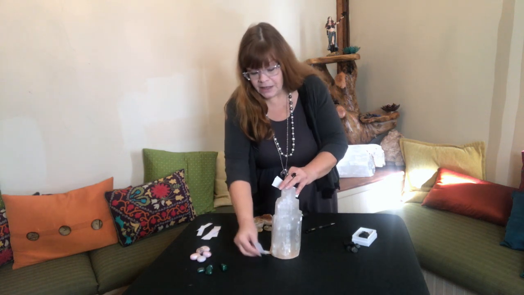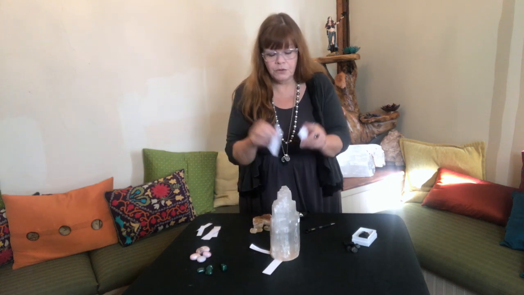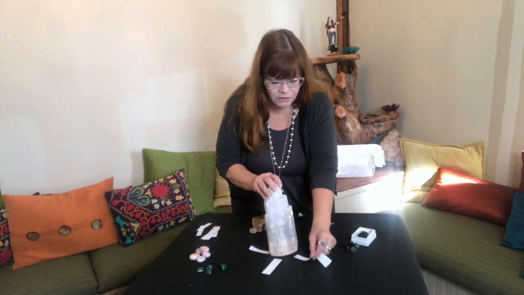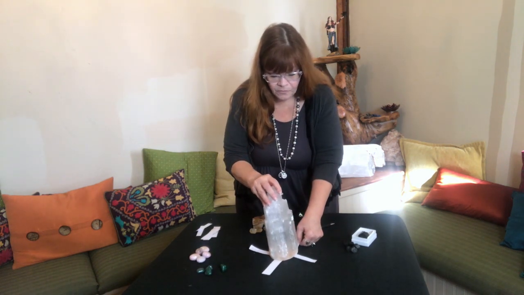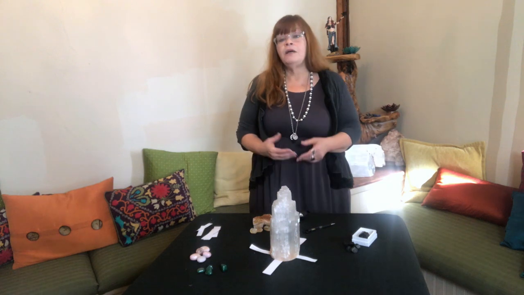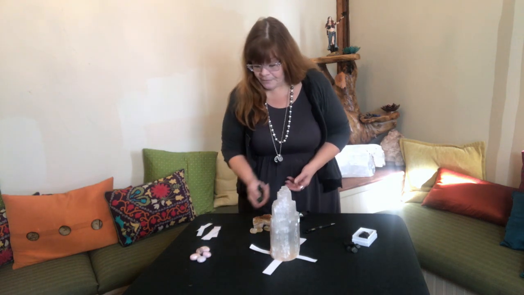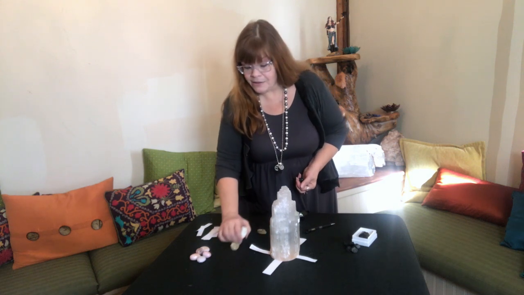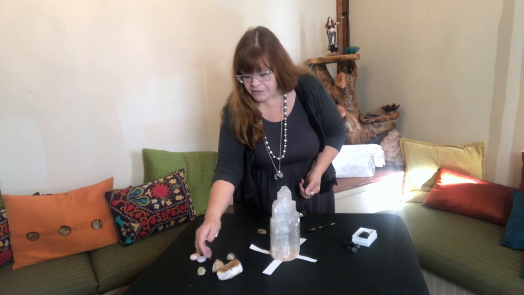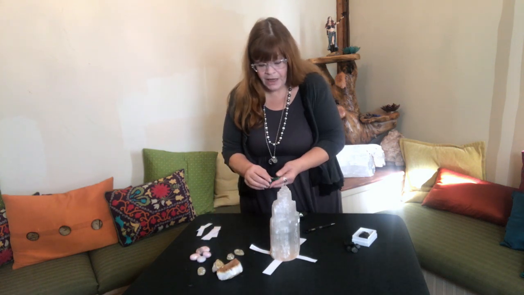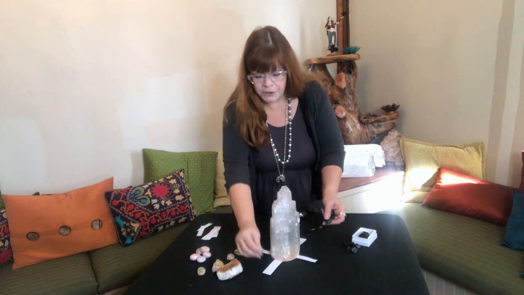For that example, today I'm going to show you how to place your pieces of paper with your intentions written on them all around the tower. Stones that draw money are malachite and citrine, and we're going to show you. So we have different kinds of stones here. Right now I'm using polished malachite.